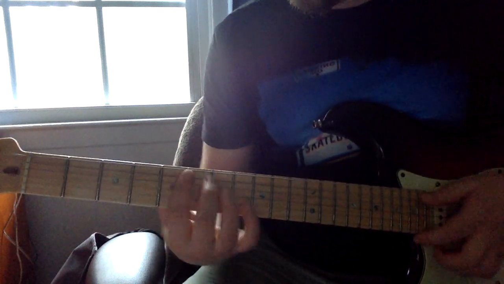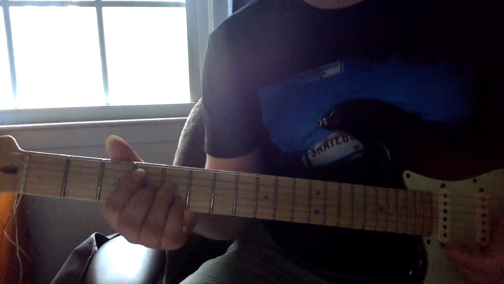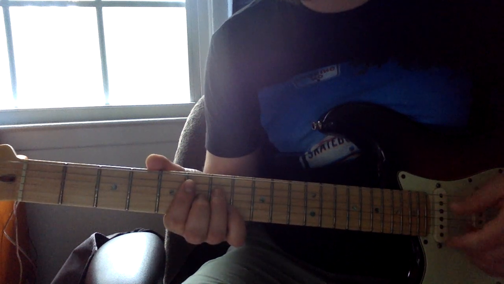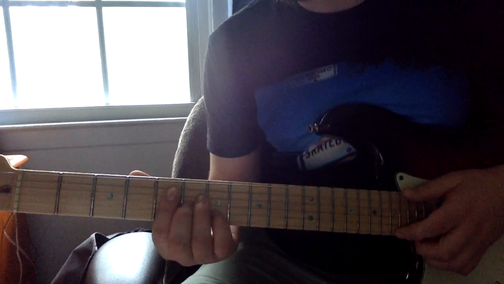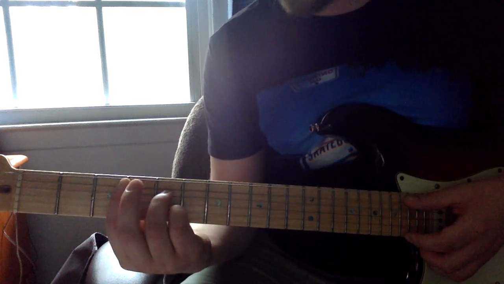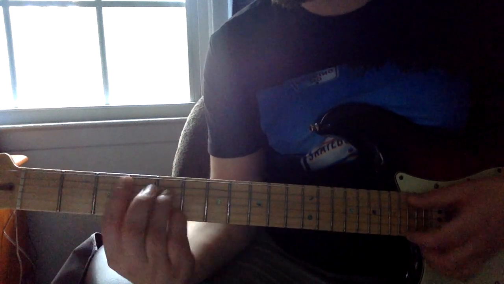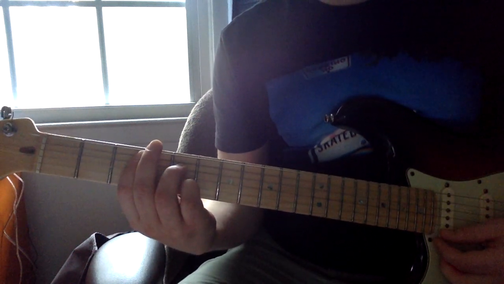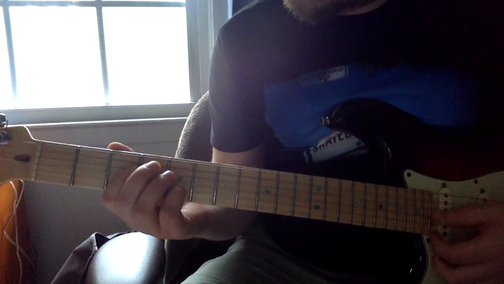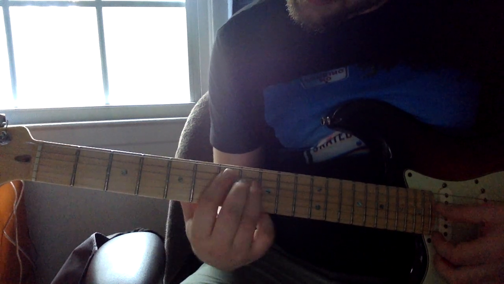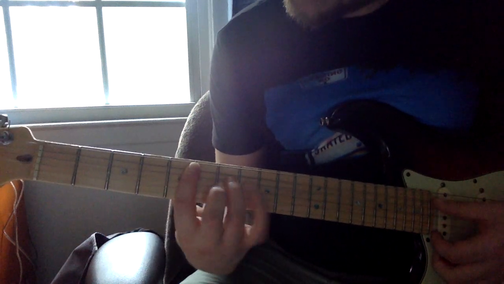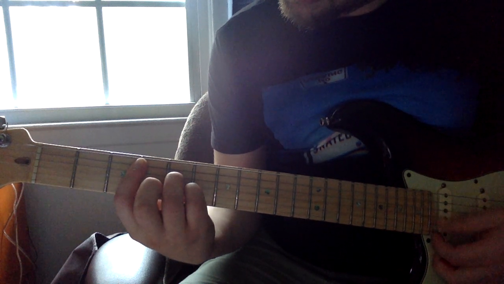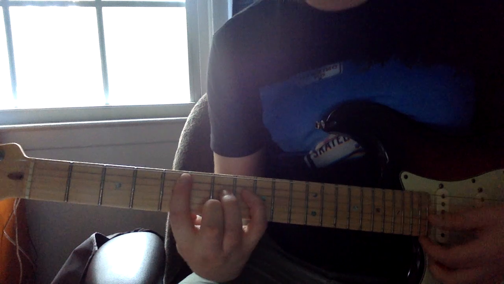Okay, so backdoor dominant, really simply put, we borrow it from the parallel minor scale. So if we're in D major, we're borrowing this backdoor dominant from D minor. It's literally just as simple as playing a dominant 7 chord a full step below. Oh, I love that. And there's that flat 6. It's resolving down to that perfect 5th.